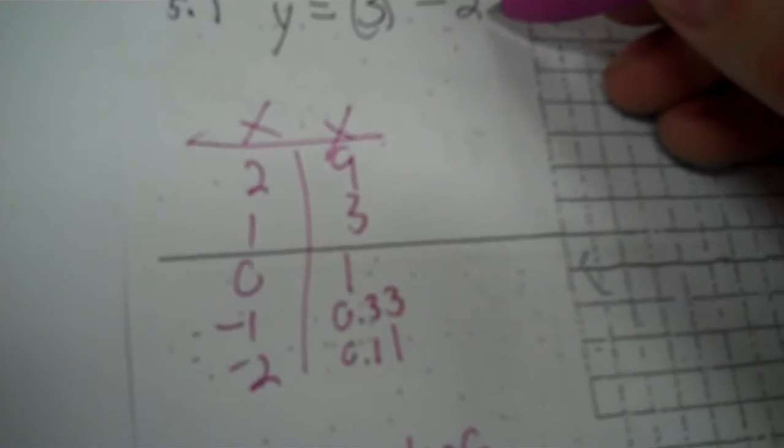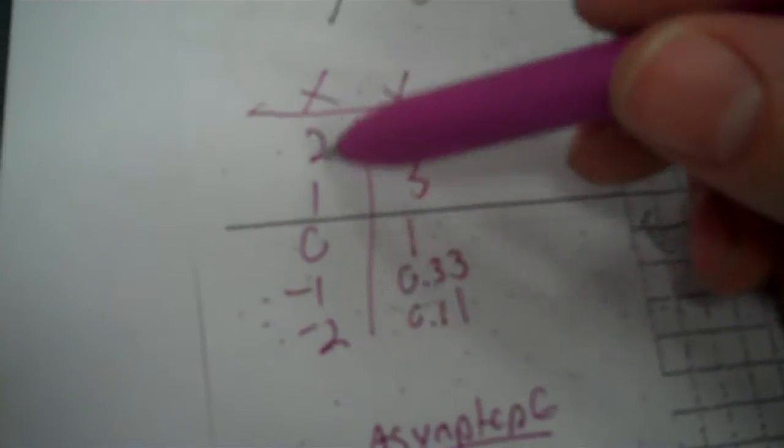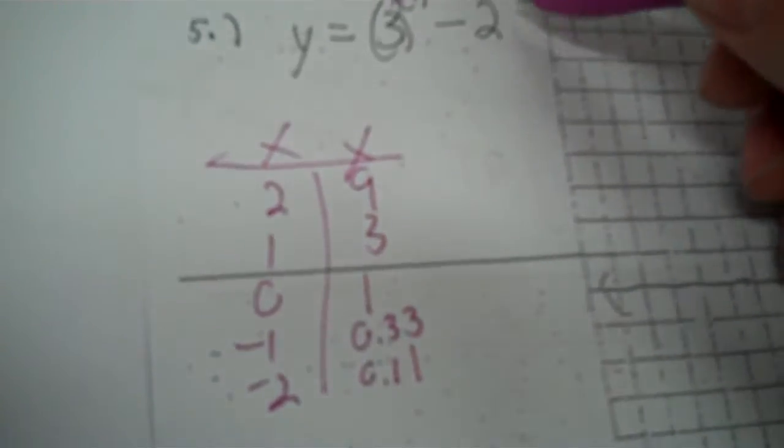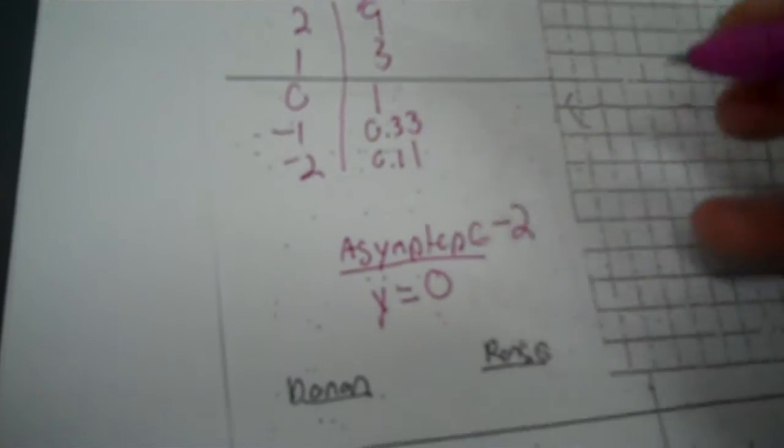Now there's the matter of this minus 2 right here, okay? I don't have to do anything to the x's. The minus 2 means I need to subtract 2 from all of my y answers and also subtract 2 from the asymptote. So 9 minus 2 is 7, 3 minus 2 is 1, 1 minus 2 is negative 1.